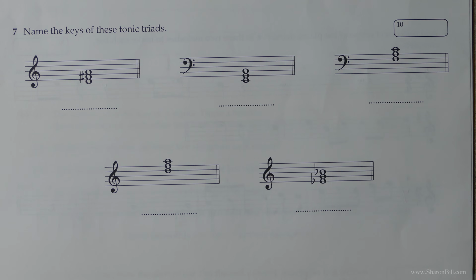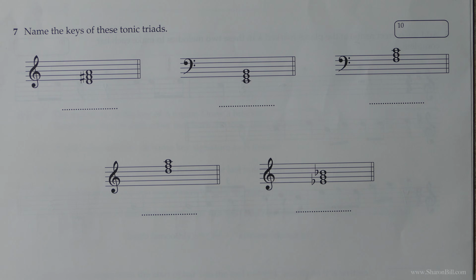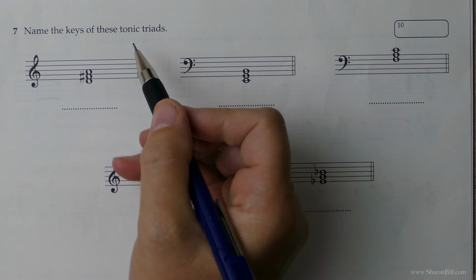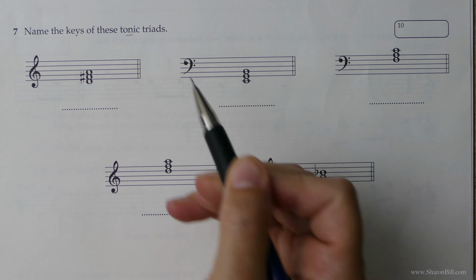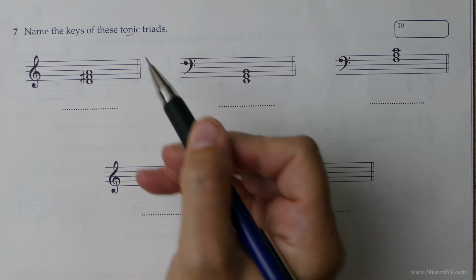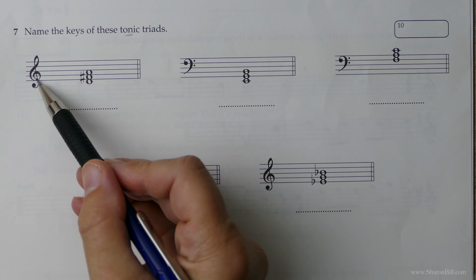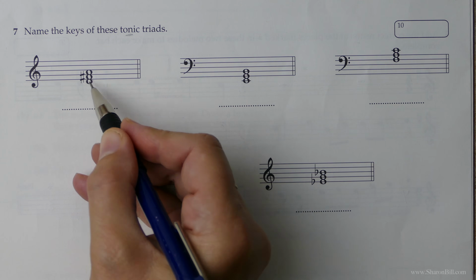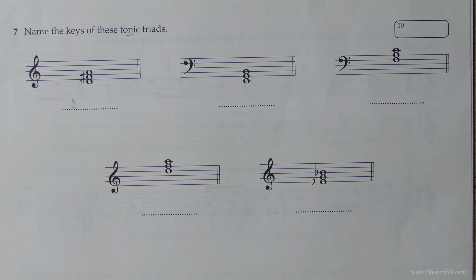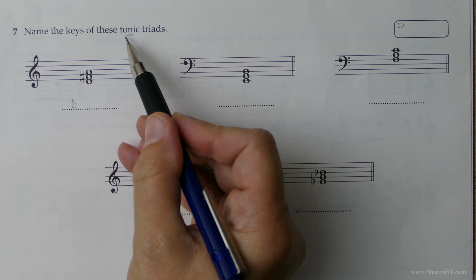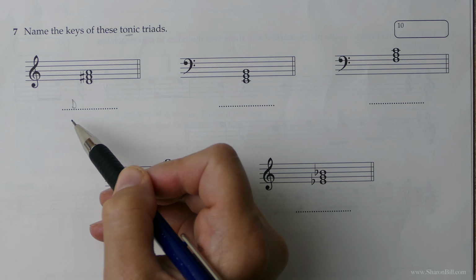Next question. We're asked to name the keys of these tonic triads. The first part of that's super easy, because tonic is the lower note, the first note, the home note. So as long as you keep your clef in mind, we know that this is going to be a D something. So all we've got to do now is decide, is it D major or D minor?